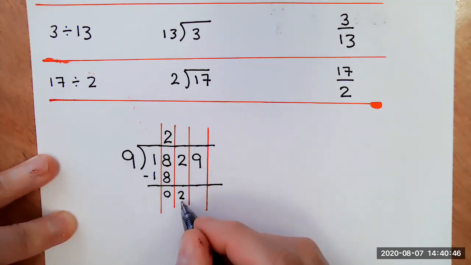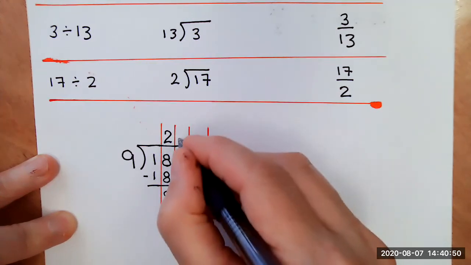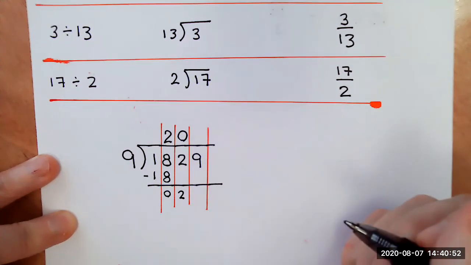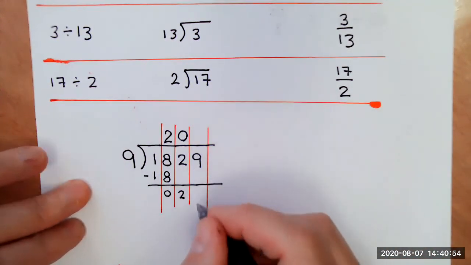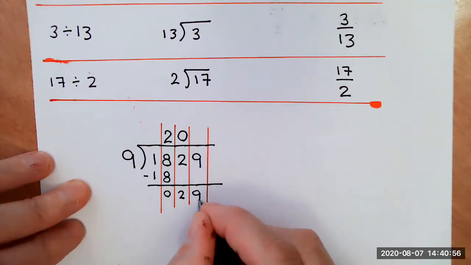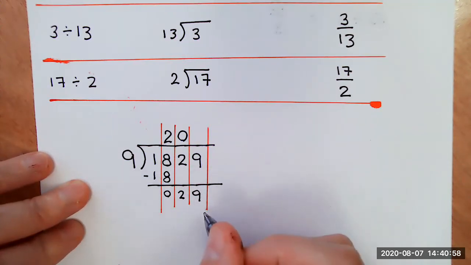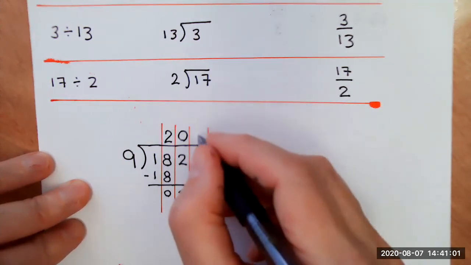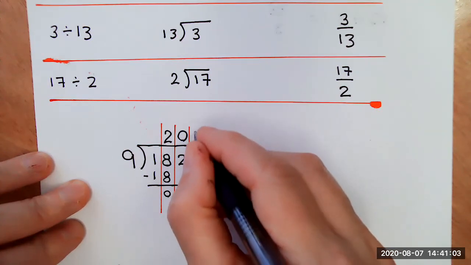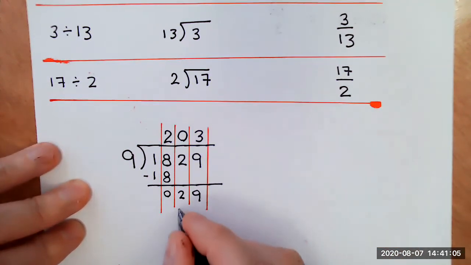Does 9 go into 2? It does not go in, so I'll put a 0 as a placeholder. And you bring down the next number. Does 9 go into 29? It goes in 3 times.